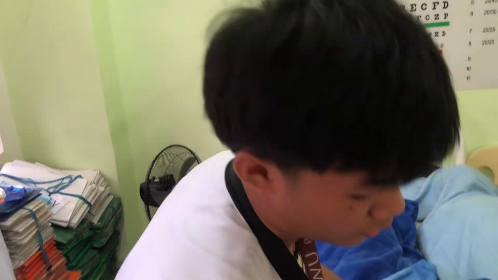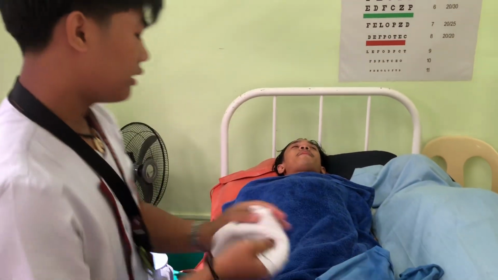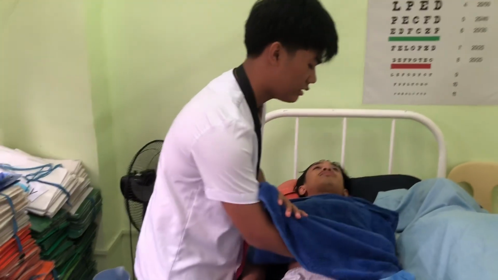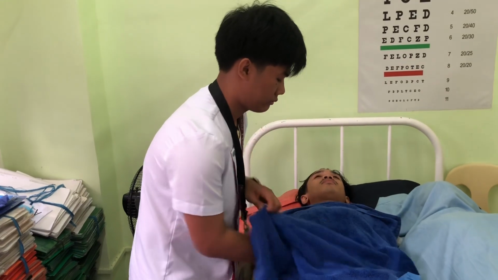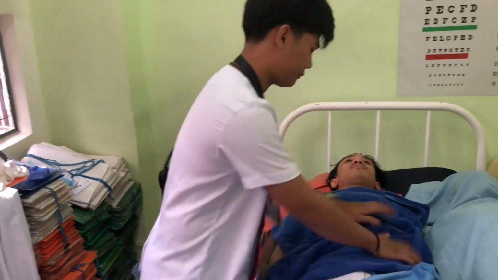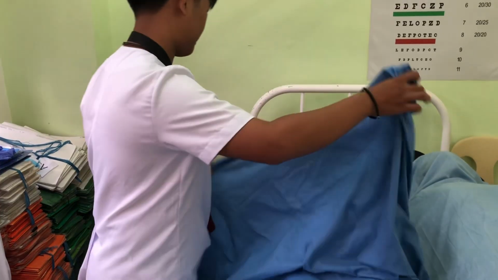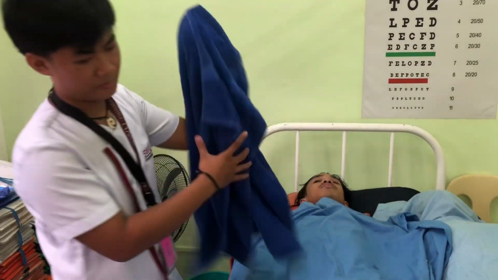Then again, we're going to use mittens to wipe side to side slowly, using the dominant hand, using the other hand to raise side to side. After that, we're going to dry. And then we're going to cover up. And we're going to remove the bath towel.